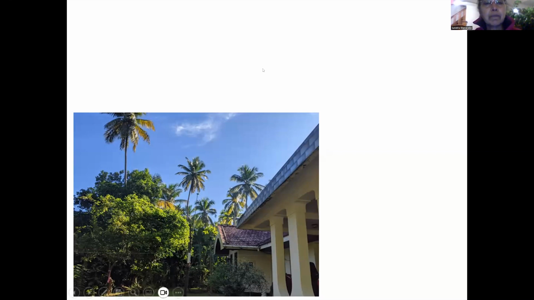So this is basically our family home, and one thing I want to show you is that generally when we think about coconut trees, we tend to associate them with the coastline because that's the pictures that you see in media.